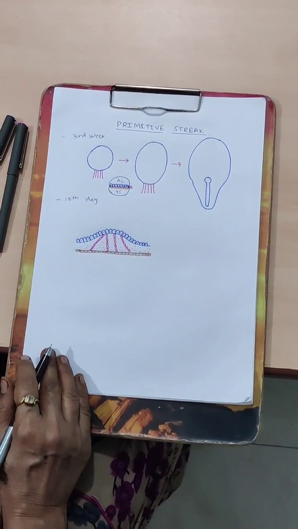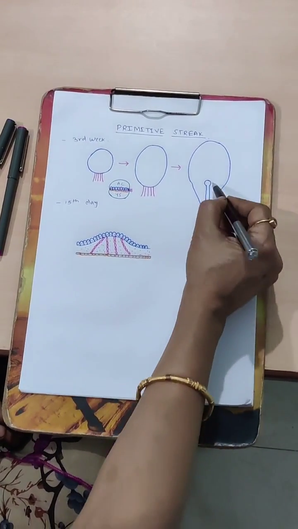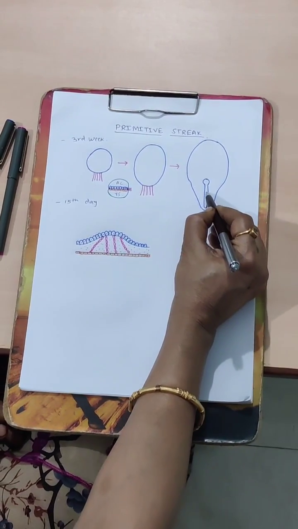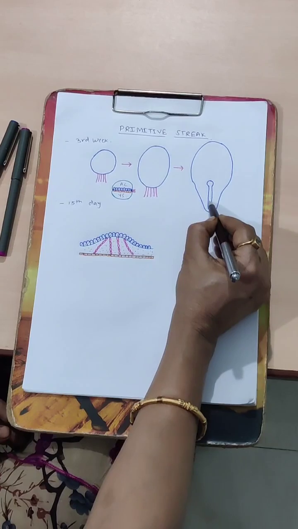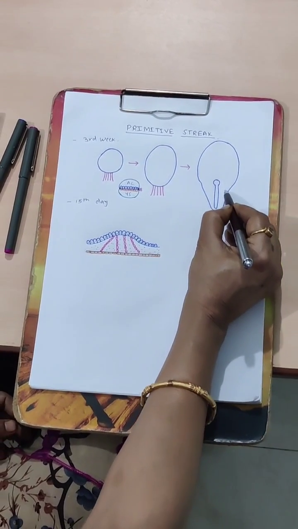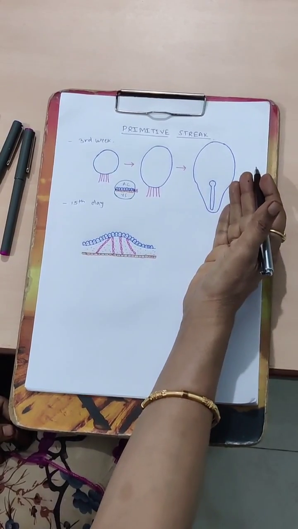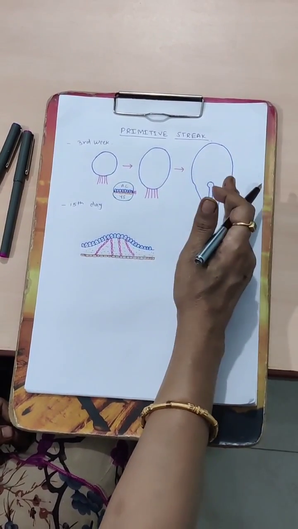Now what is primitive streak? It is the linear opacity which is formed in the caudal region of the embryonic disc on the dorsal aspect, that means on the amniotic cavity side.